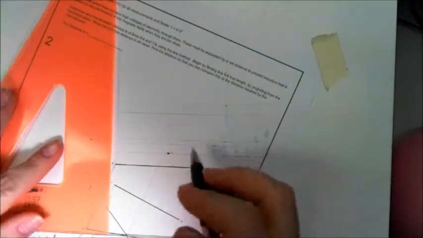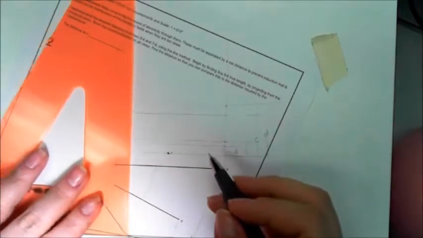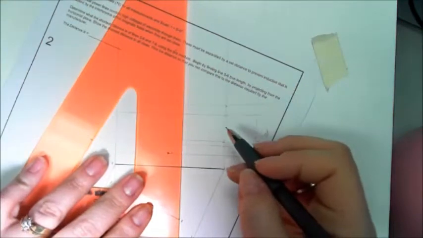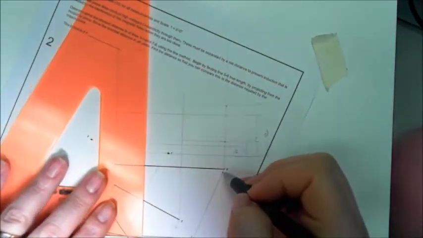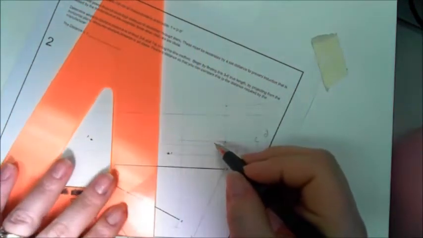Transfer our perpendicular measurements. You'll notice now 7 lines up to here. Come over here. Bring 8 out. I've brought 6 out.